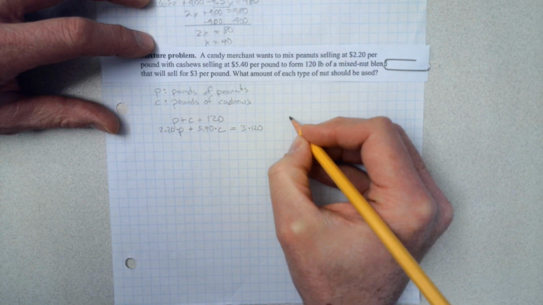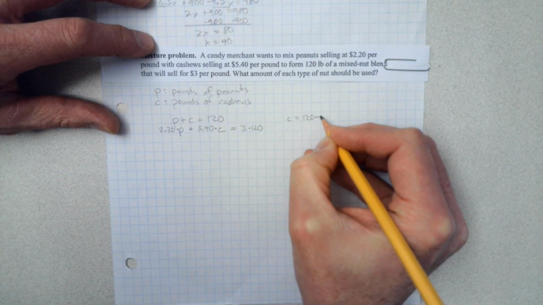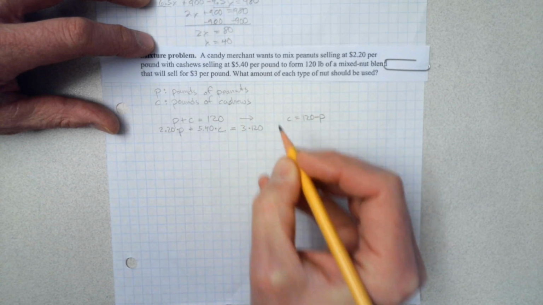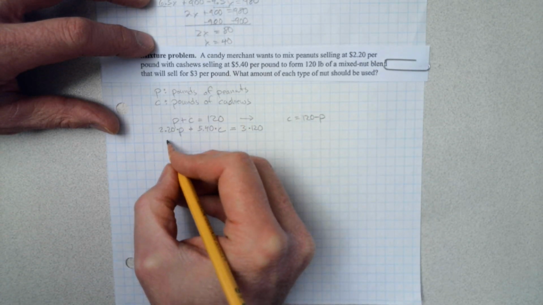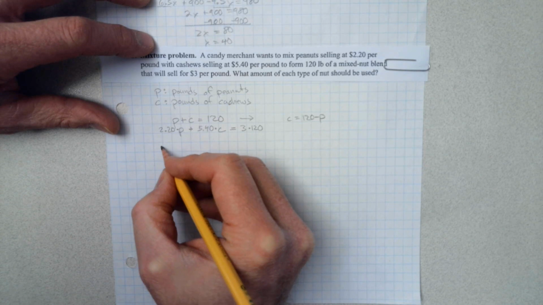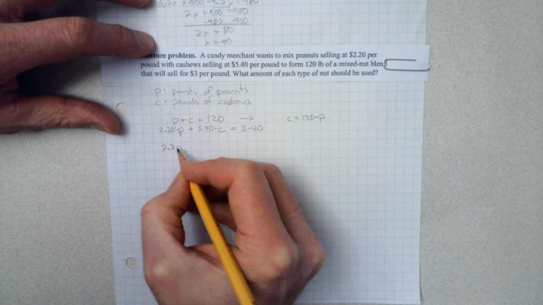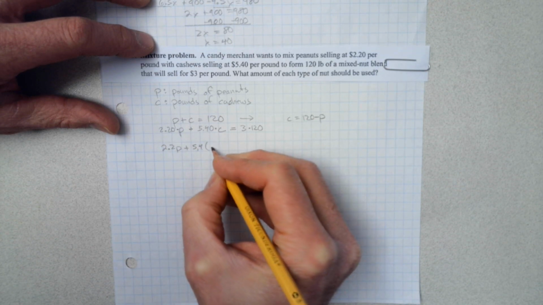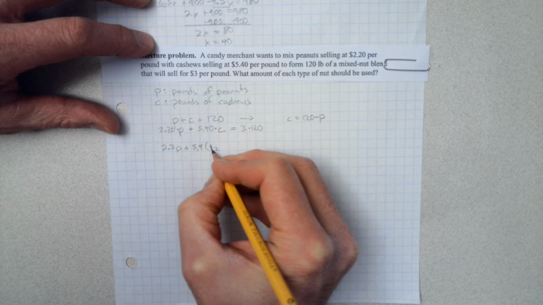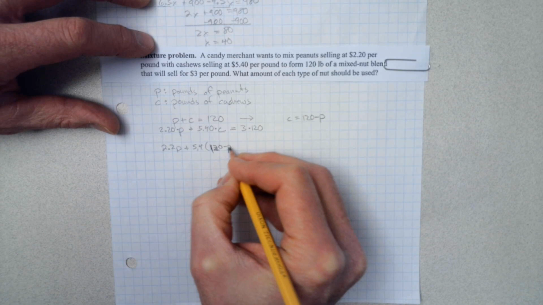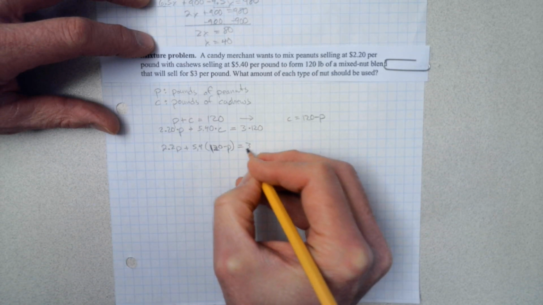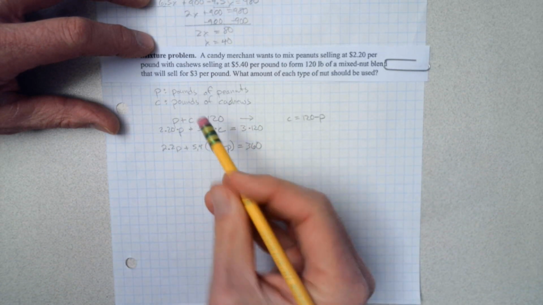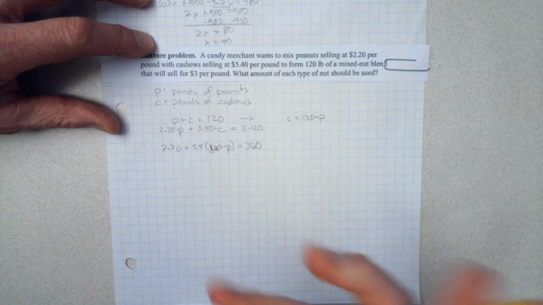So our C is equal to 120 minus P. We get that from there, and so we'll substitute that in there. Put 2.2P. I don't really need that 0 there. Plus 5.4 times 120 minus P is equal to 360. Clean that up a little bit.